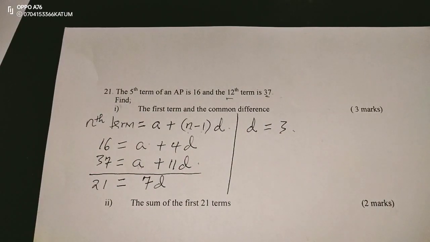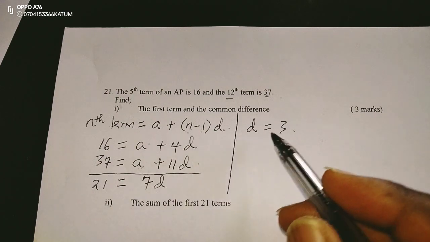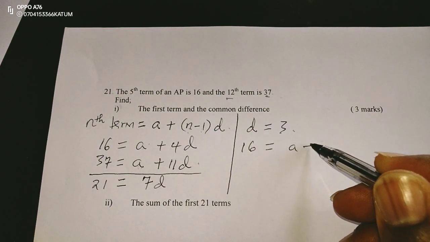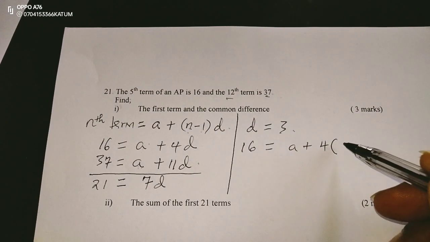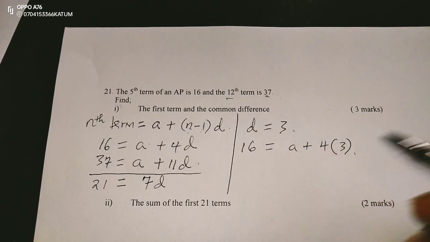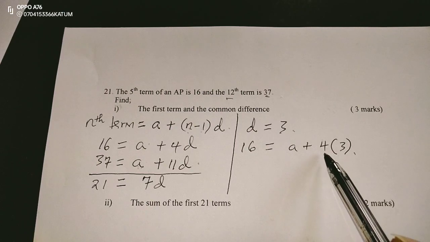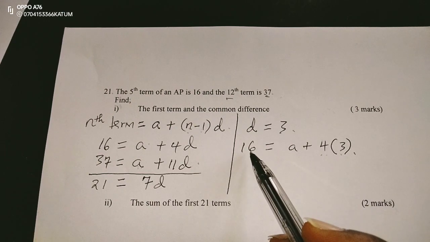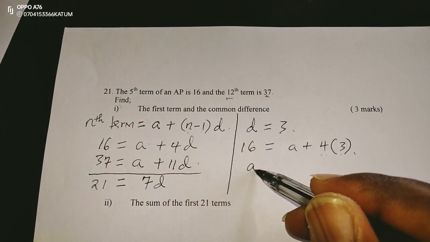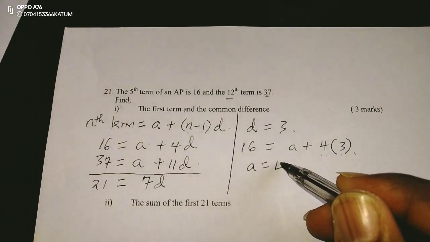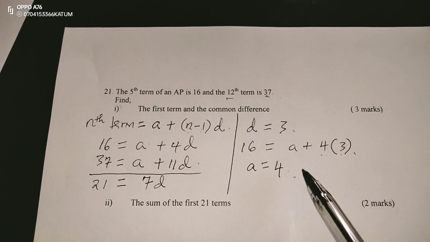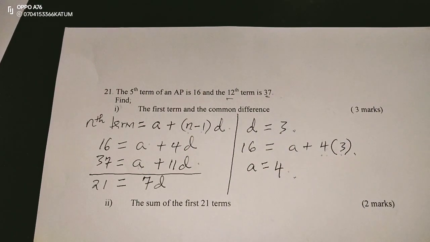And now that the value of D is already obtained, we can substitute in any of the equations so that we may get the value of A plus 4 into the value of D, which is known. Therefore, this will give us 12. And when we subtract 12 from this side, the value of A will be 4. So we have the first term, A, as 4 and the common difference, D, as 3.